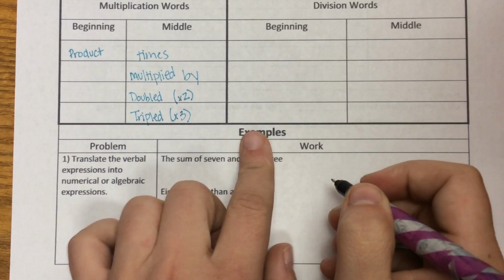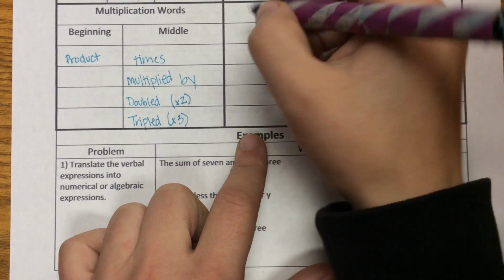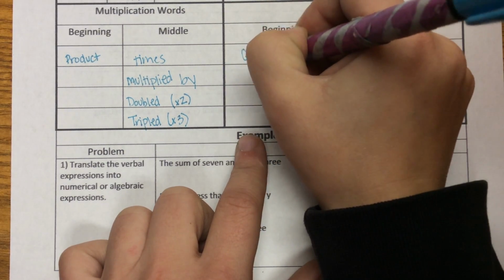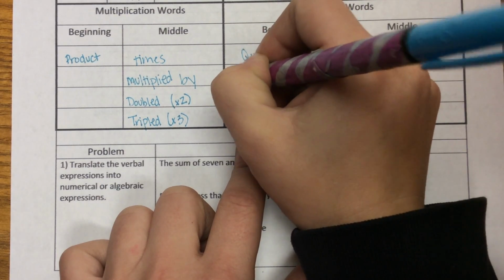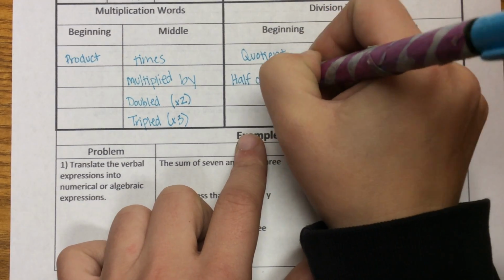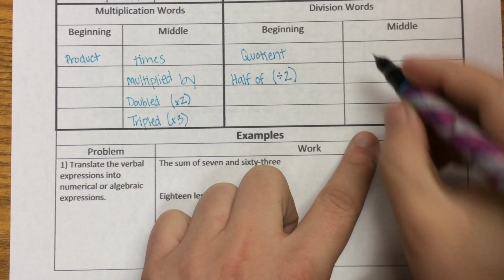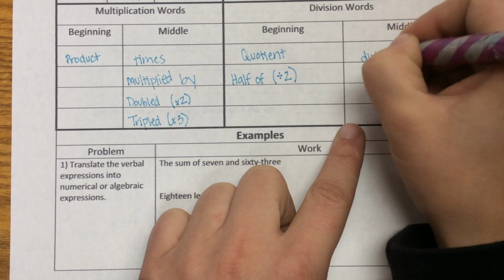Okay? All right, and division words, there's two that come in the beginning. We have quotient. And we can say half of, but again, that one only works if we are dividing by 2. Okay, words that would come in the middle would be divided by, which is what we normally say.